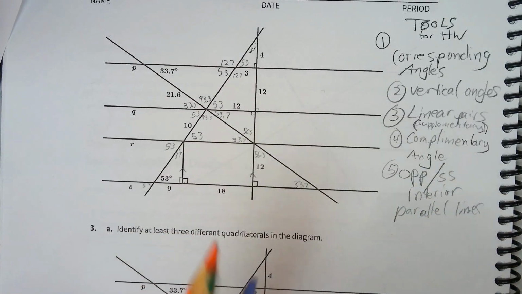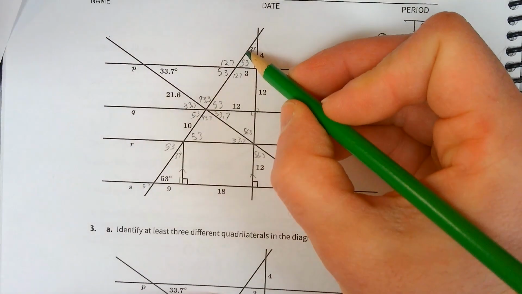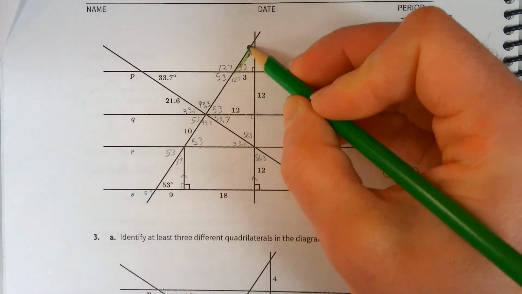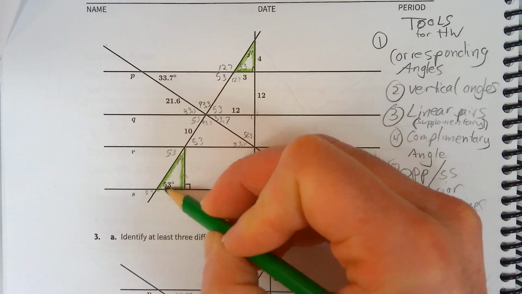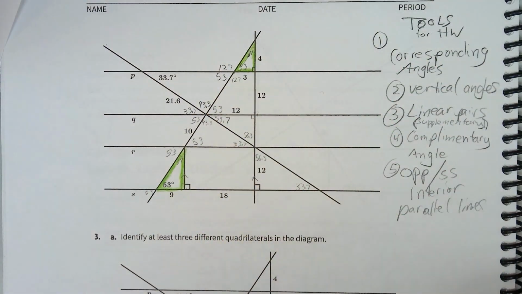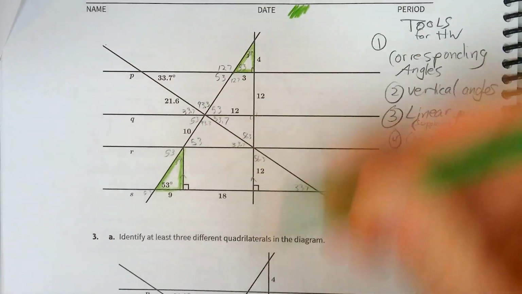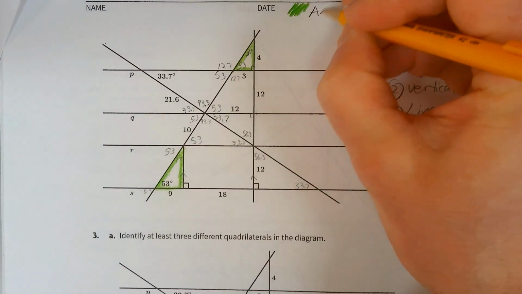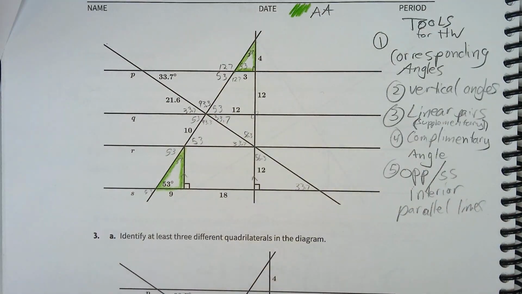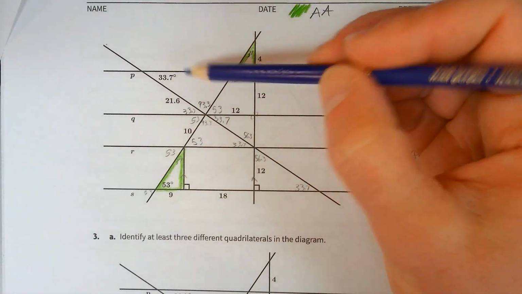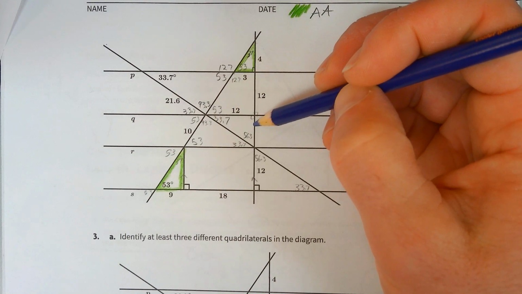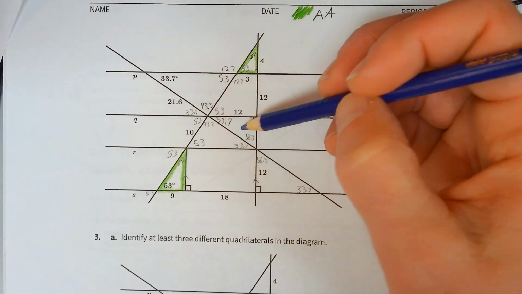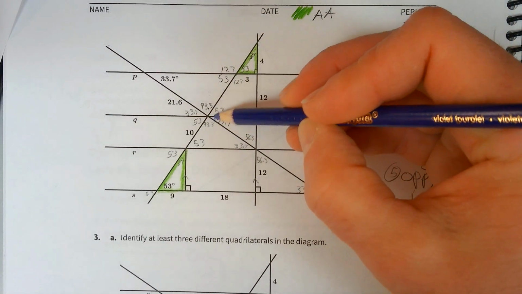So now let's get down to business. You need some colored pencils. The colored pencils are at the front of the room. So already we've identified these are similar, and we did that by AA. So we'll get some green. AA. 33.7, 53. Oh, those are not. I was about to say those are the same. Okay, how about let's do these.